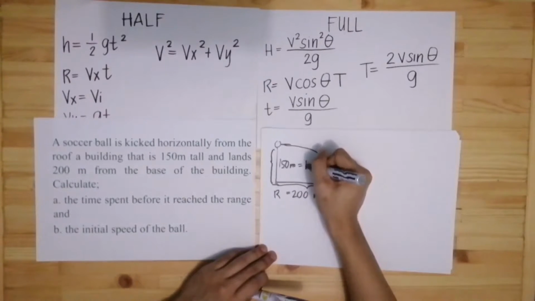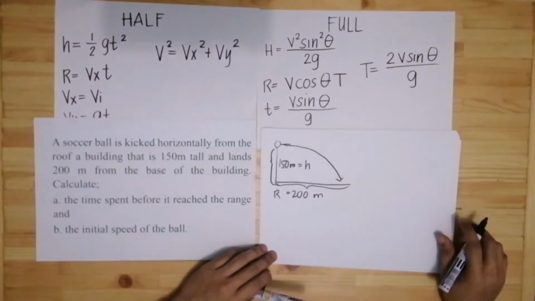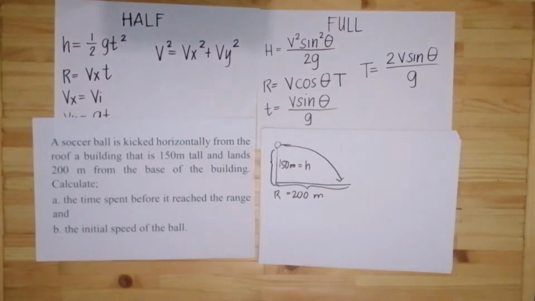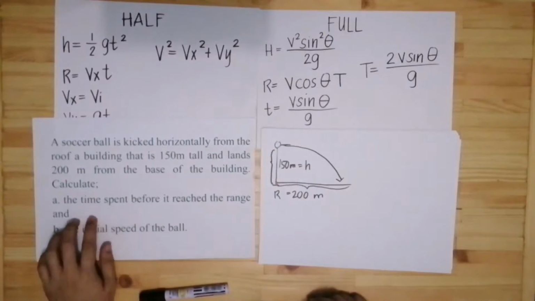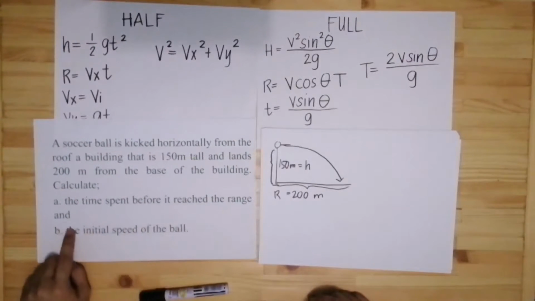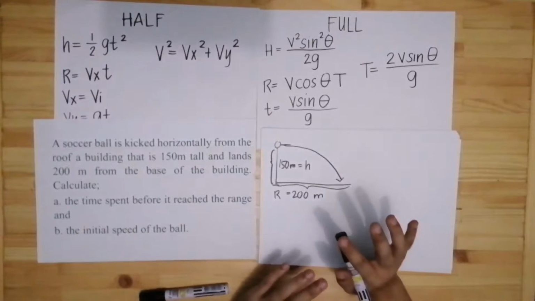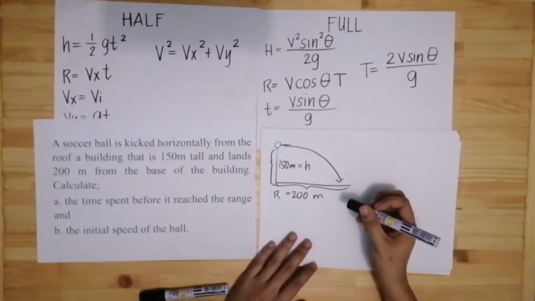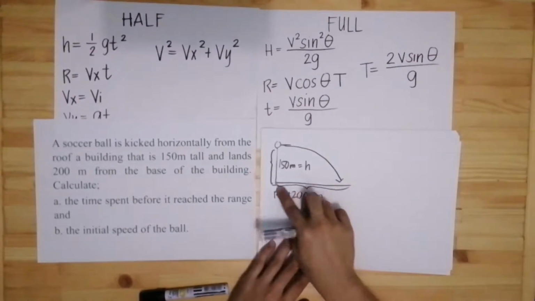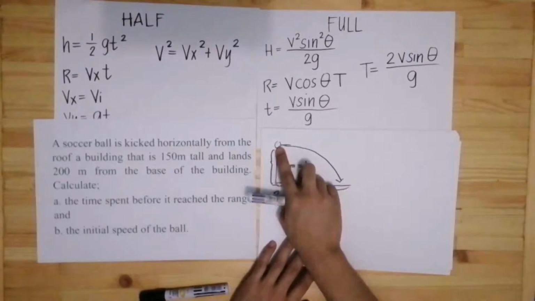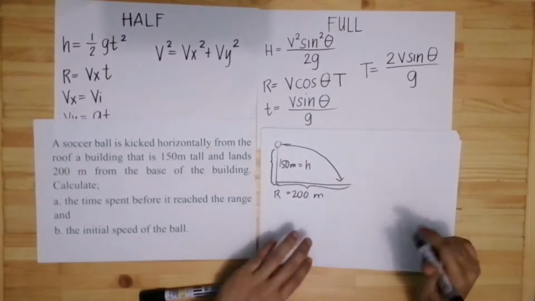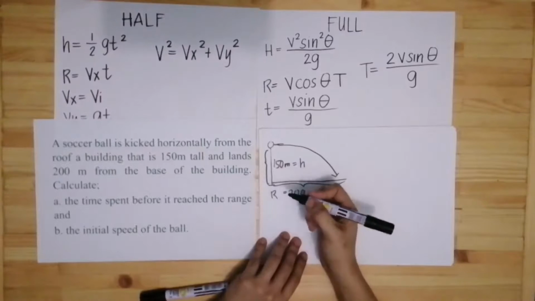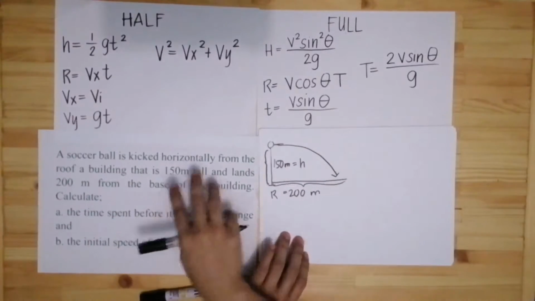Ito yung height. So, may R tsaka H tayo. Ang hinahanap natin ngayon is letter A and letter B. So, paano ngayon yan? The time spent before it reached the range. Gaano katagal yung itinake niya para ma-reach yung 200 meters from a height of 150 meters, ito yung bola natin. So, paano gagawin natin ngayon? Ang gagawin natin ay ito. 150 meters, tama? So, the time spent, so time ang hahanapin natin.